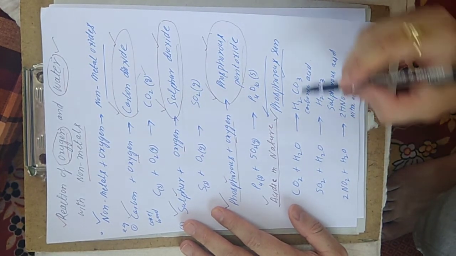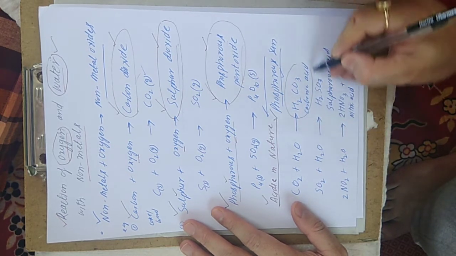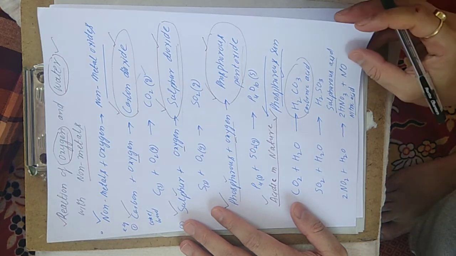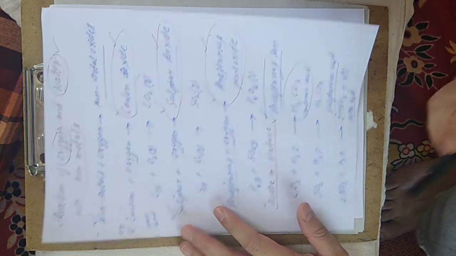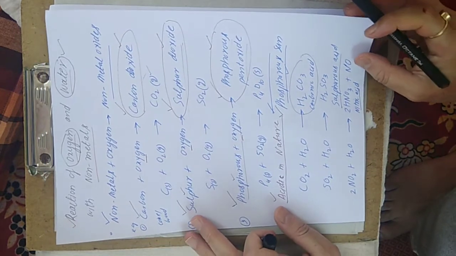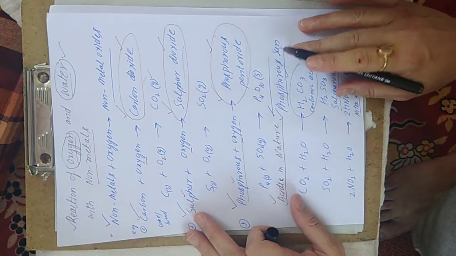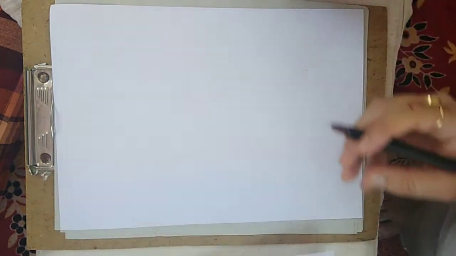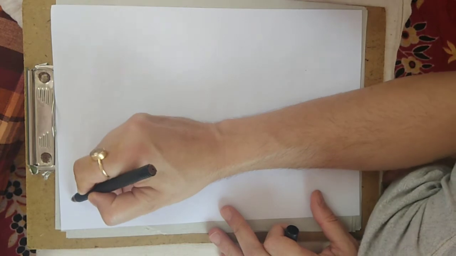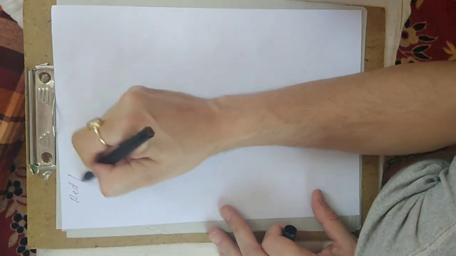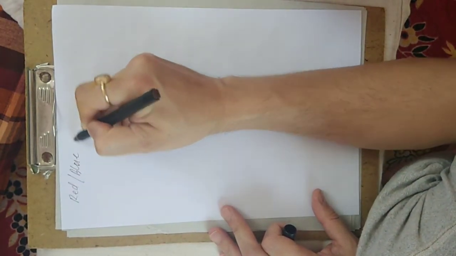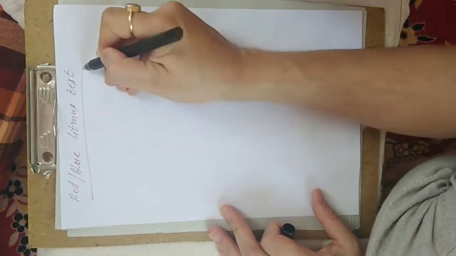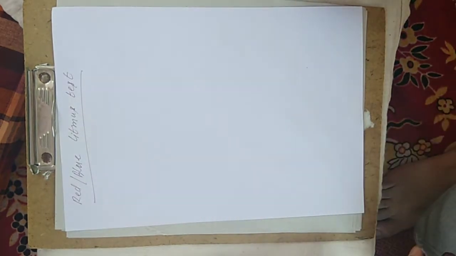So you may be wondering how we came to know that these solutions which are formed are acids. There is a simple test which you might have already studied. What is that test? That is the red and blue litmus test. What happens here?